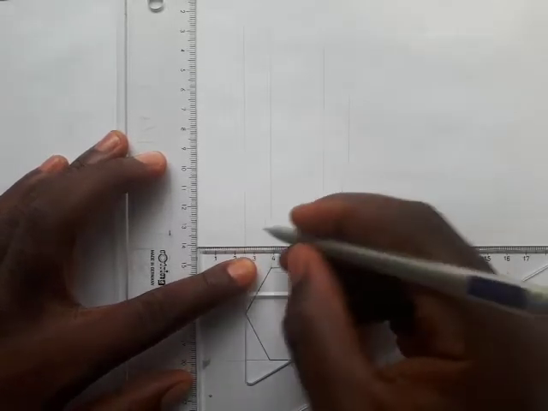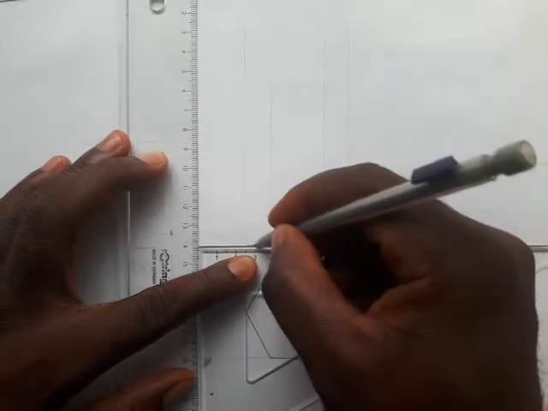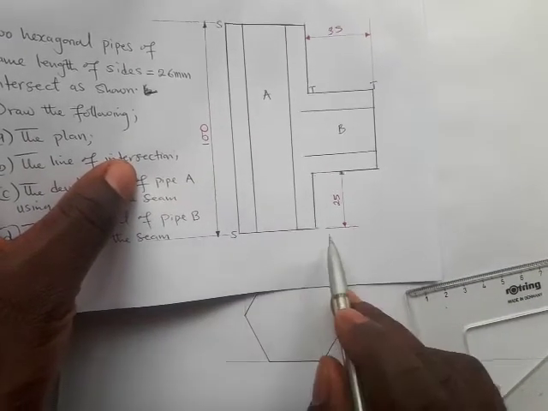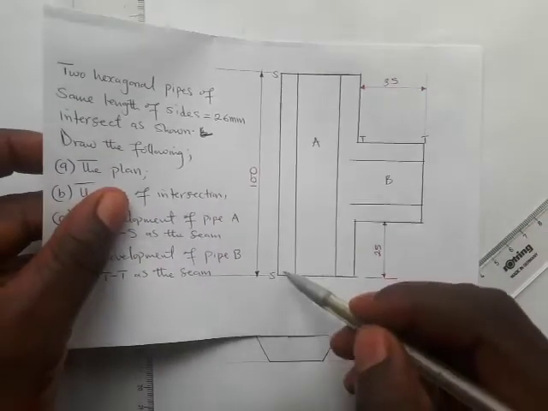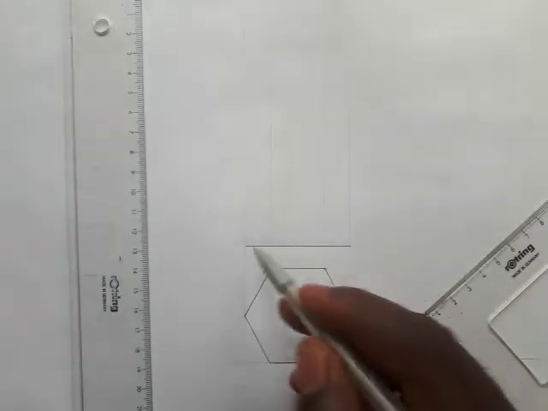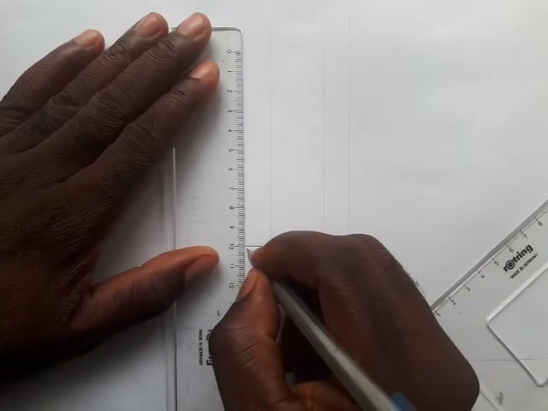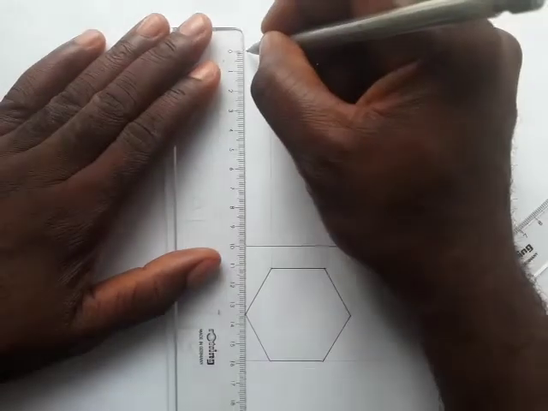So just draw a line. You can just draw a thick line at once. Okay, so with that line now we have the base of this elevation. Okay, so the height, as we were told, is 100. So I'm going to measure 100. So 100, that's 10 cm. So with this, I have here as 100.